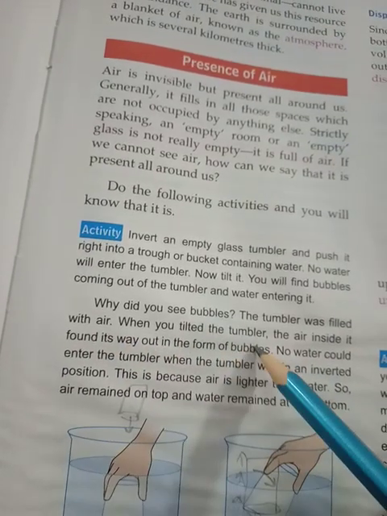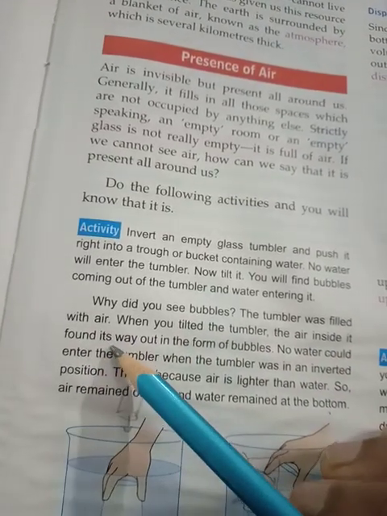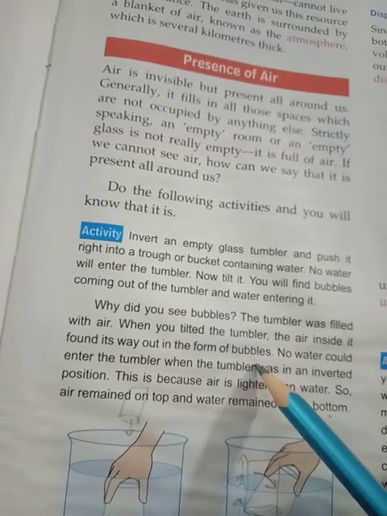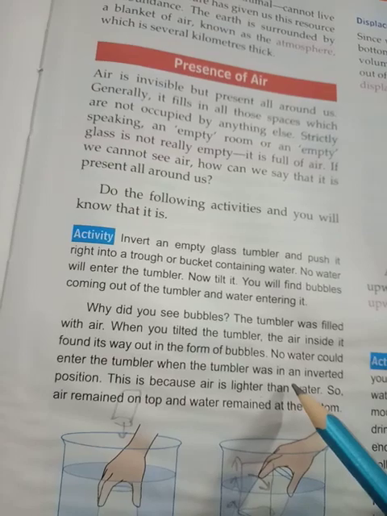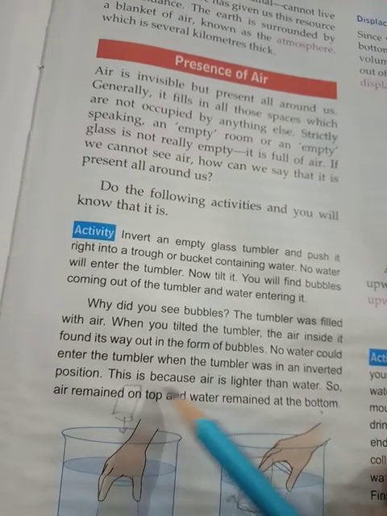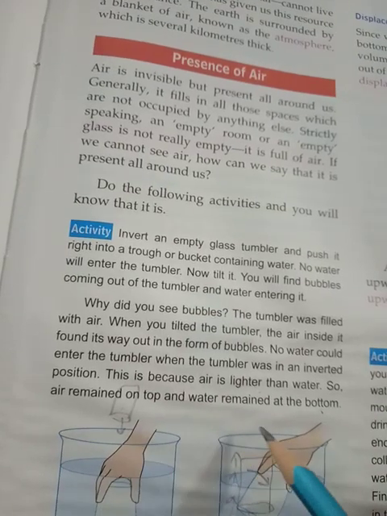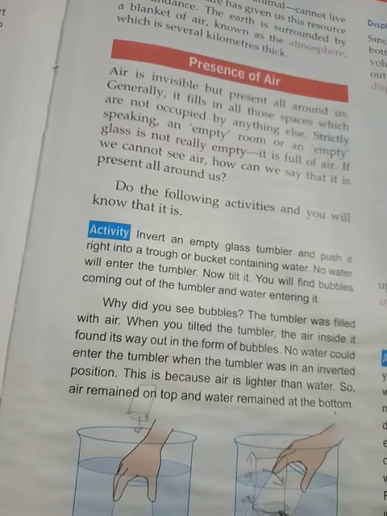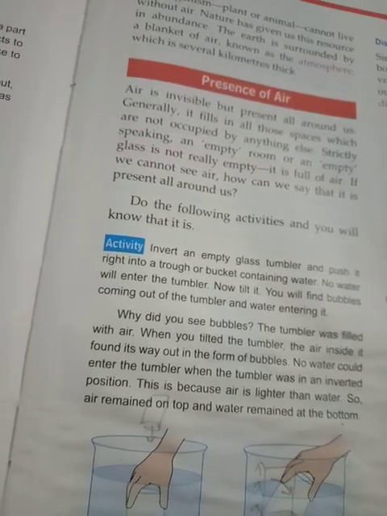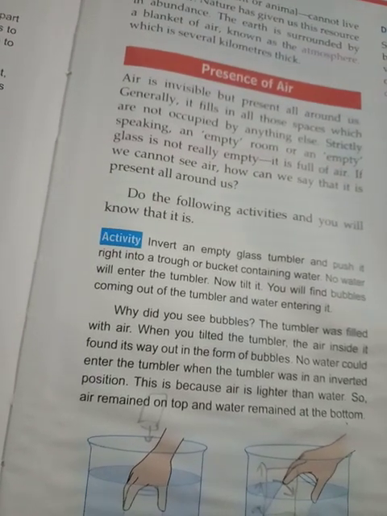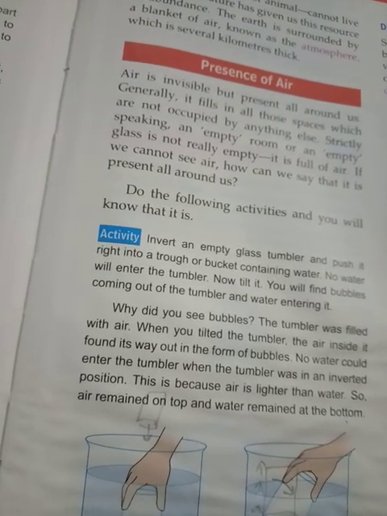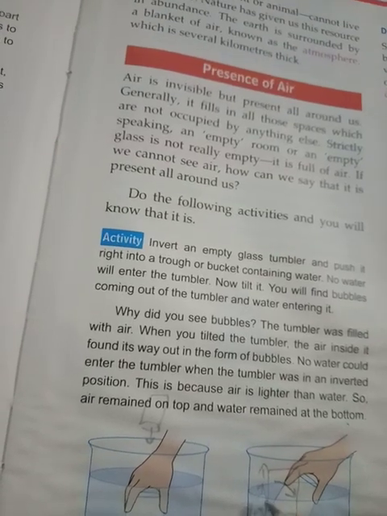When you tilted the tumbler, the air inside it found its way out in the form of bubbles. No water could enter the tumbler when it was in an inverted position. This is because air is lighter than water, so air remained on top and water remained at the bottom. So air is lighter, that's why when water occupies the space of air, the air bubbles pass out of the tumbler.